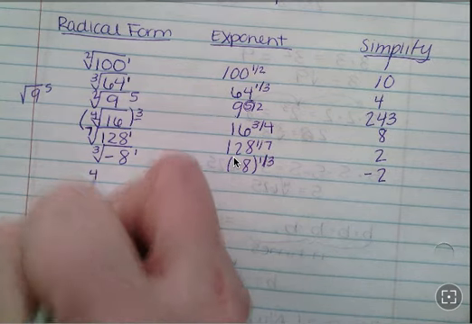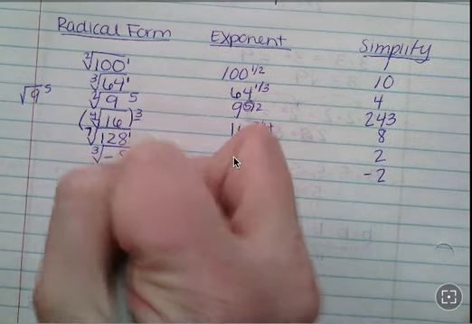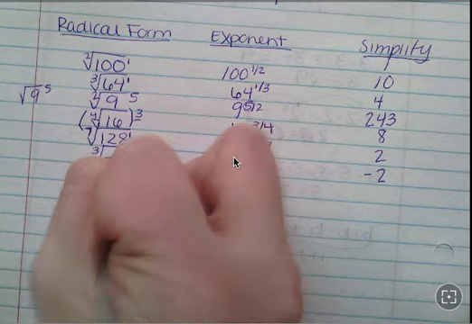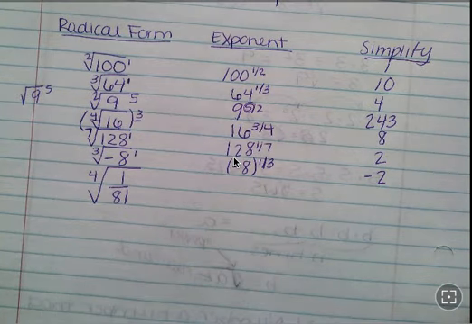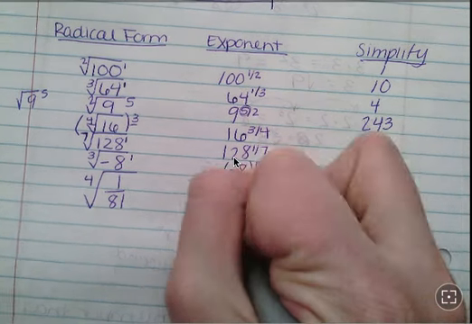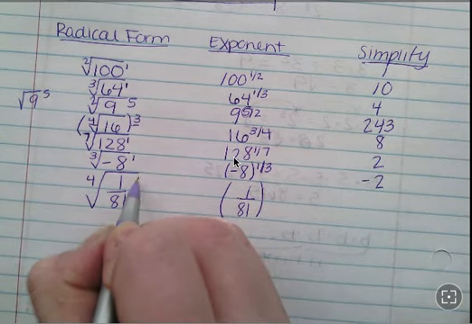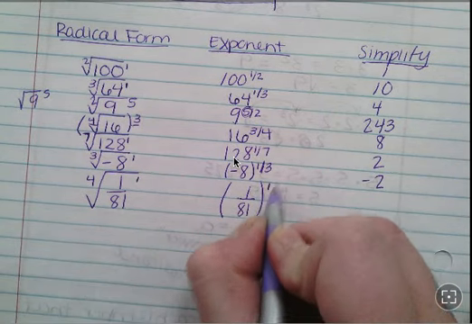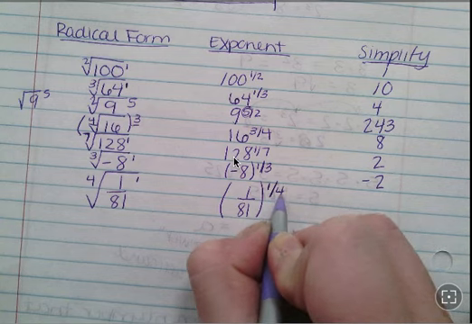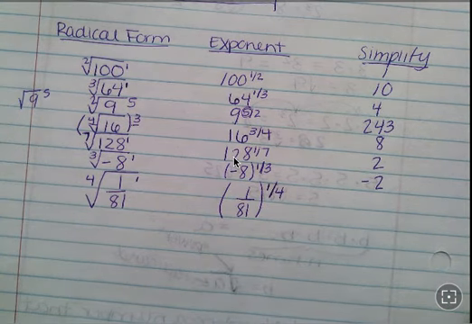What if I gave you the fourth root of 1 over 81? So now I've got fractions and radicals, and oh my gosh. Well, the same thing happens. What's underneath stays the base. The power, if we don't see one, is 1, so that's our numerator. And then we've got a denominator of 4.